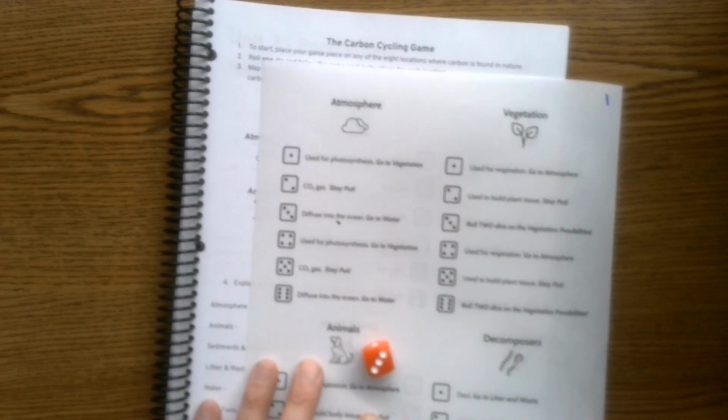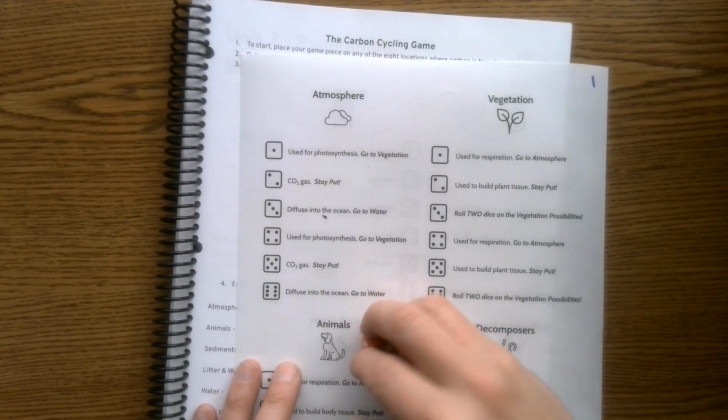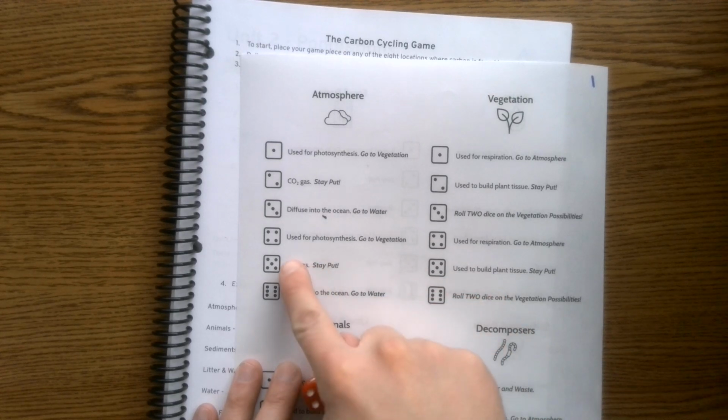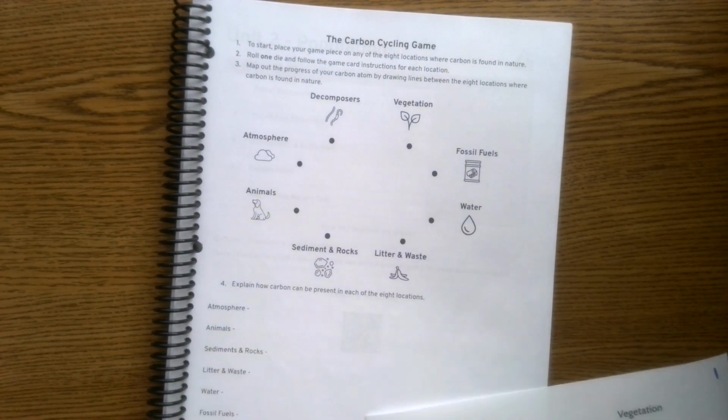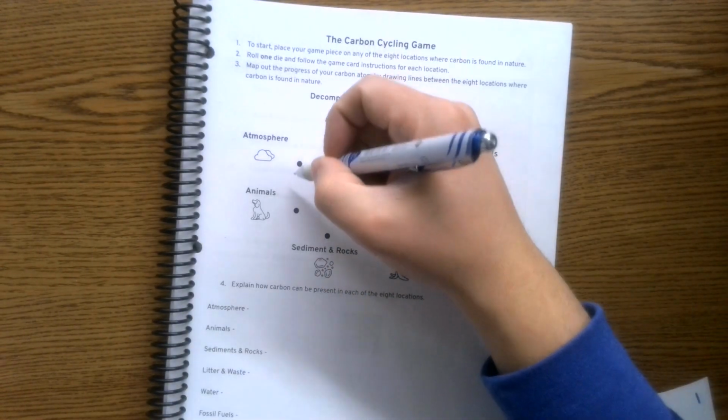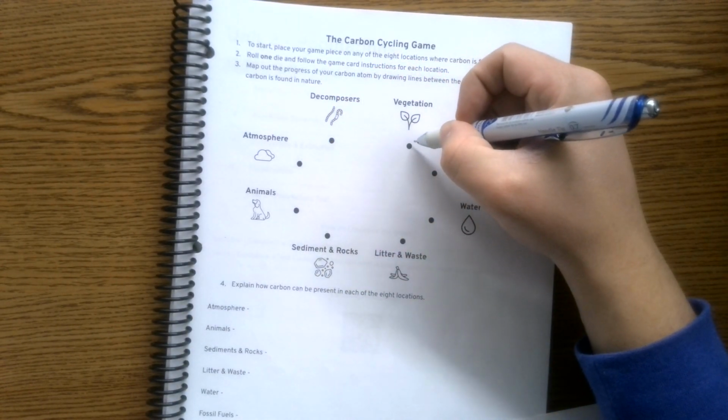Okay, let's say I got another 3. I don't want to go back. Let's say I get a 4. It says used for photosynthesis, go to vegetation. So now I'm going to go to vegetation. So I'm going to roll and then go to vegetation.